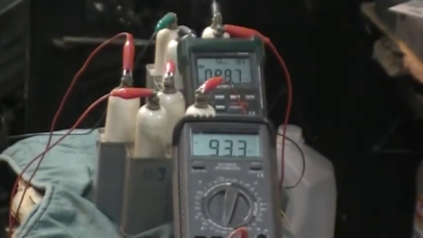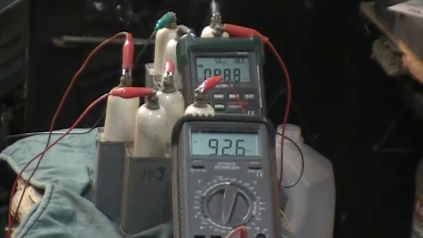Now we're going to remove that third inductor, and we're going to look at the amperage rise on the remaining 2 inductors.